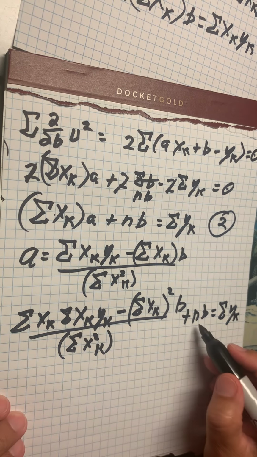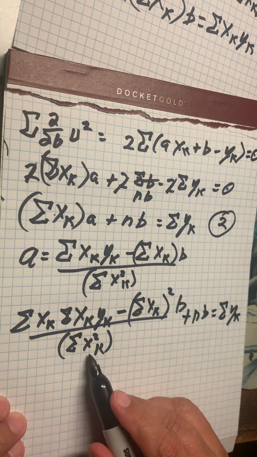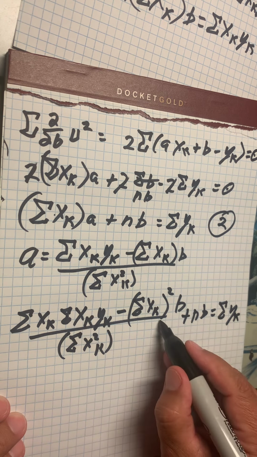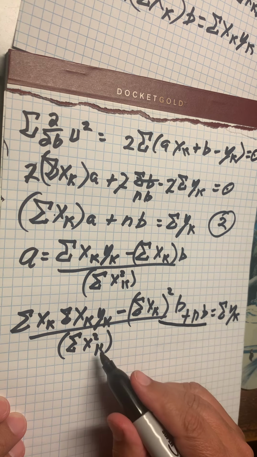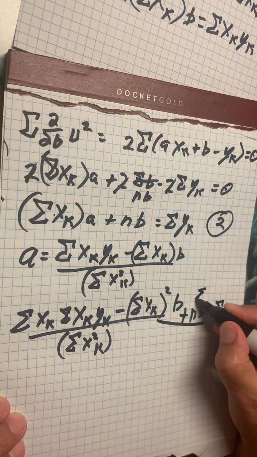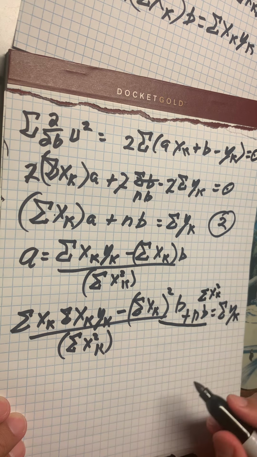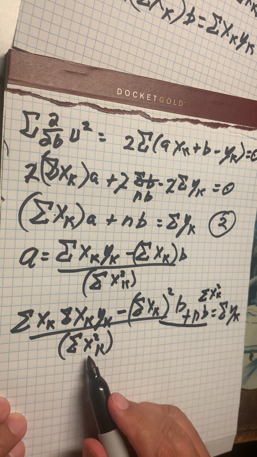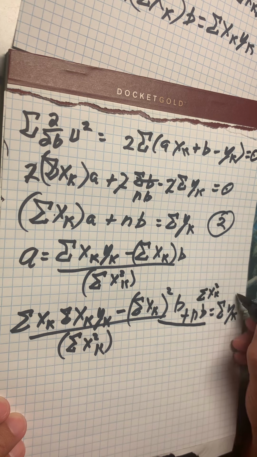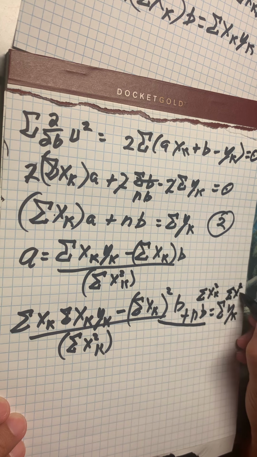We'll multiply this term, both top and bottom, by the summation of x squared k, so that we'll have the same denominator going clear across on this side. So this times the summation of x squared k, and then what we'll do is we'll multiply both sides by this so that this will cancel out. So this right term is xk squared.